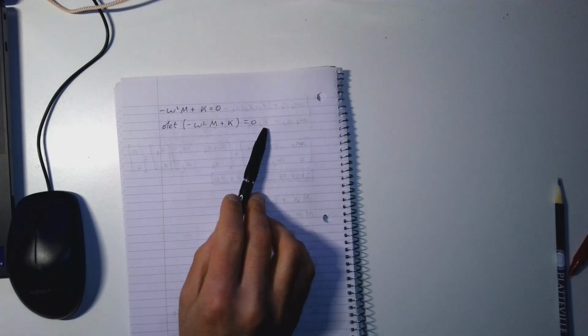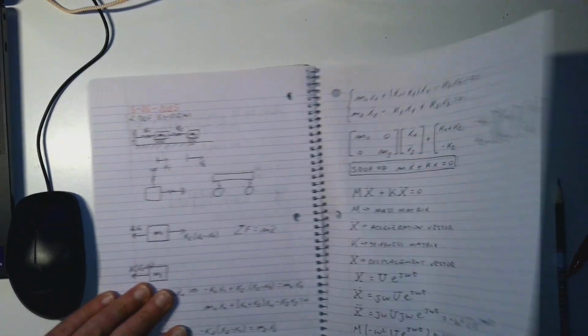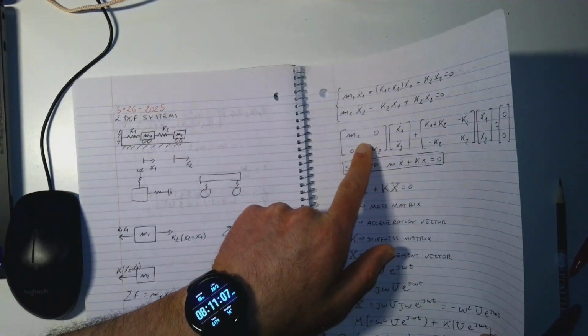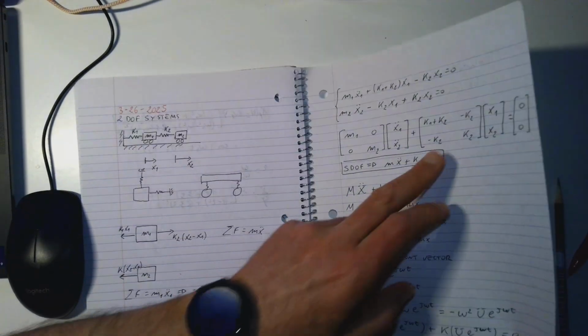For this one, we already have M, the mass matrix, which is what we found here. We also have K, which is the stiffness matrix that is here. So we can solve this equation. I want to give you a couple of minutes to plug these two matrices, to practice a little bit here, and then let's see what we obtain.